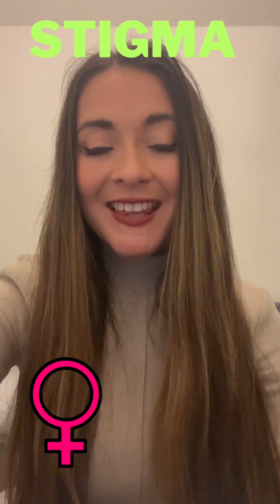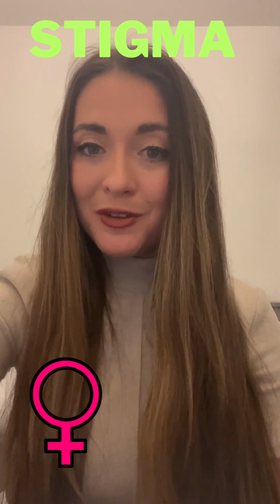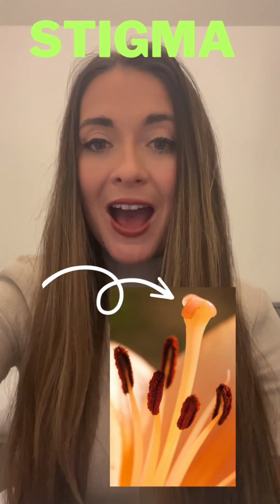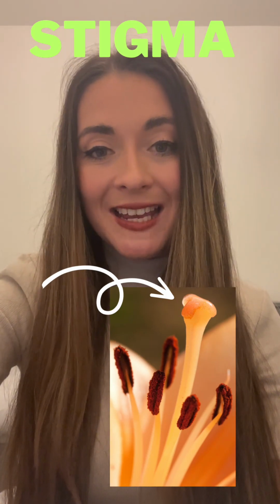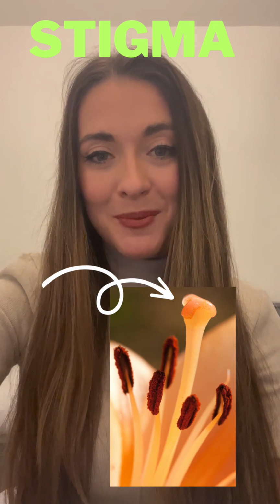The stigma. The stigma is also a female part of the flower. It is the sticky part at the top that stands in the centre of the flower. It collects pollen from visiting insects ready for fertilisation to happen.